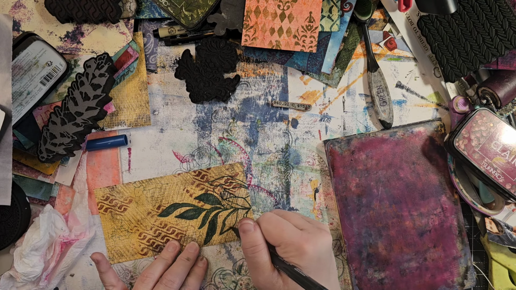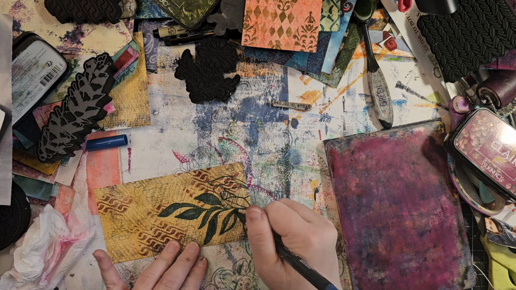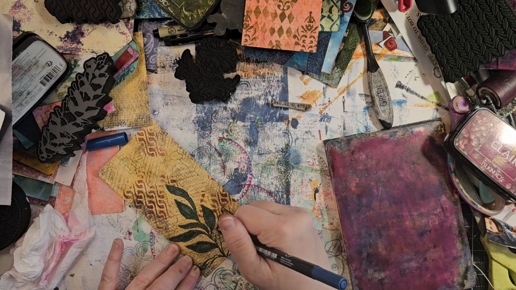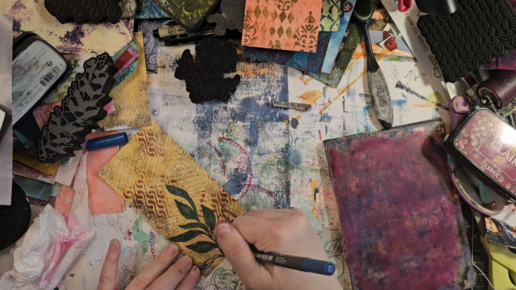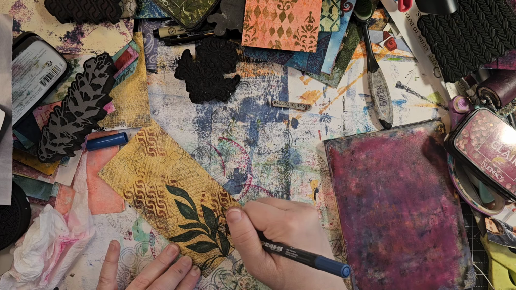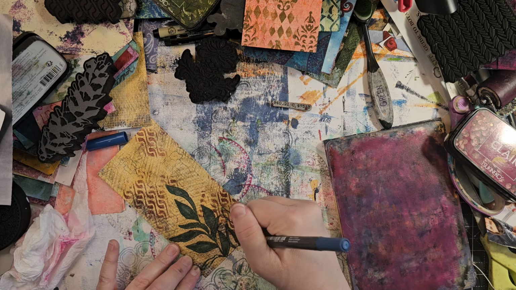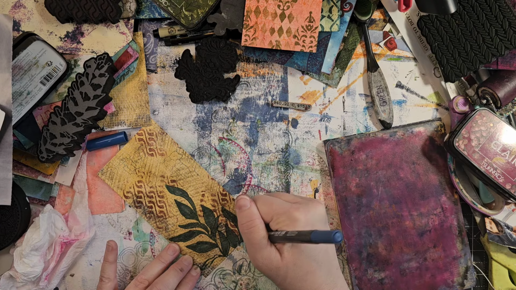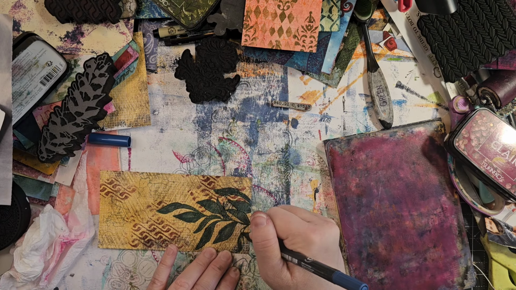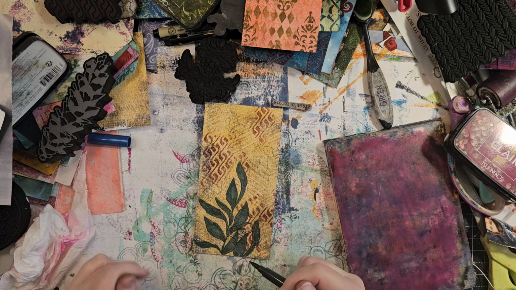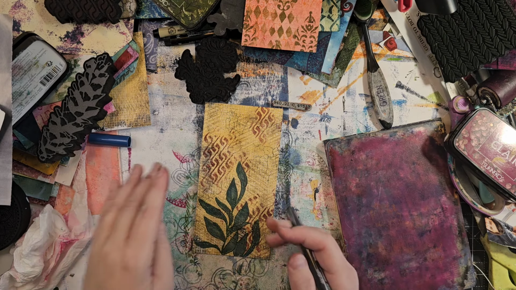I'm thinking of putting these in my idea journal and marking on the back what kind of contrast they are. I think that could be kind of fun. I'm thinking, do I want that to go up any taller?